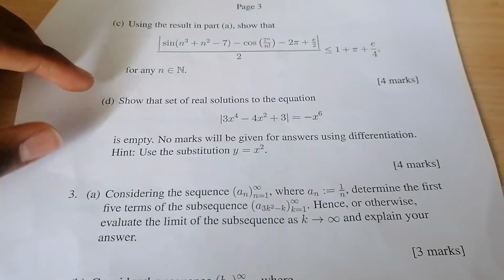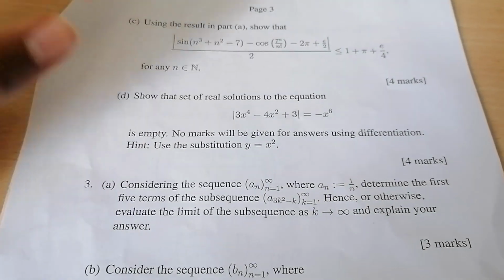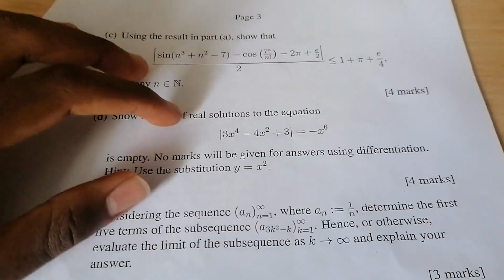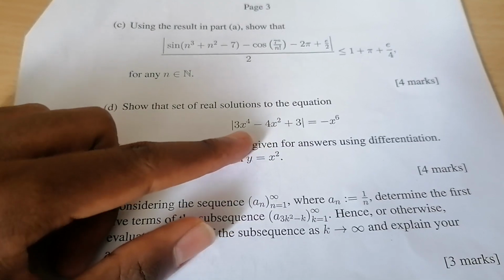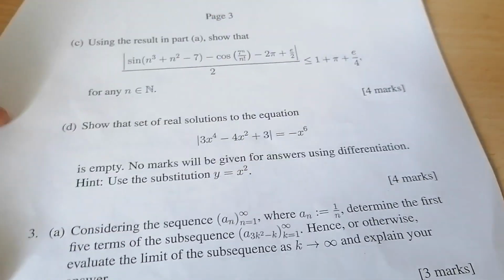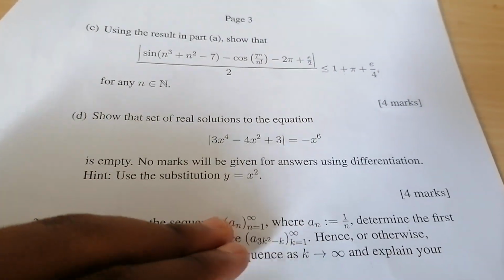This one, I actually didn't finish because I realized I was going about it the wrong way. Originally I tried saying that when this is less than 0, it becomes the negative of this. First, it gives the hint to sub in y equals x squared. So I did that.